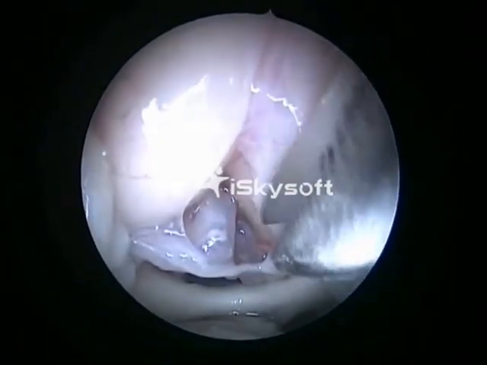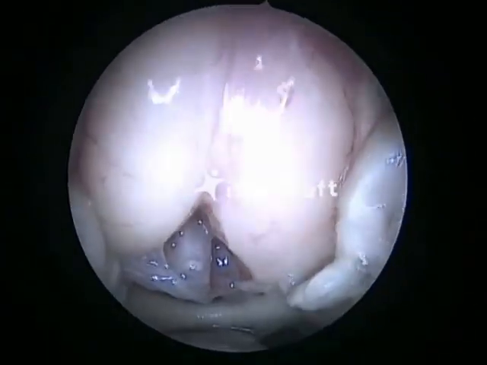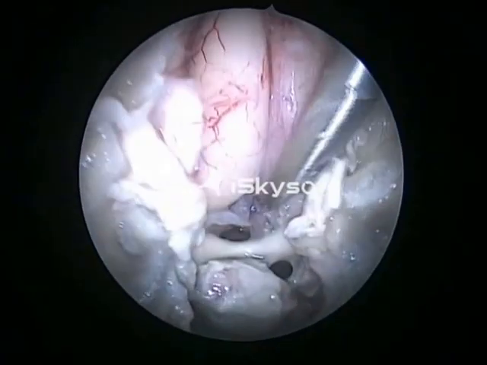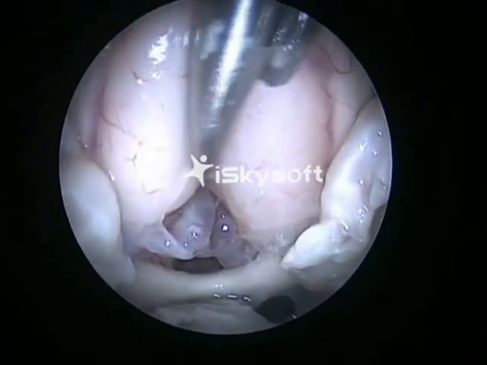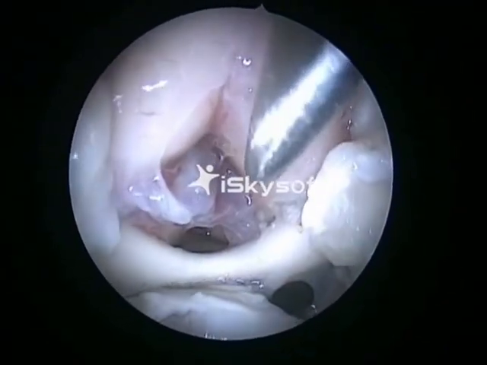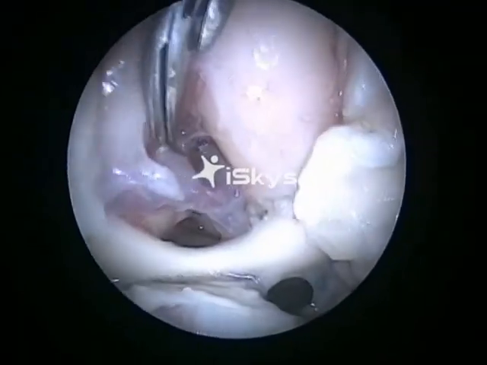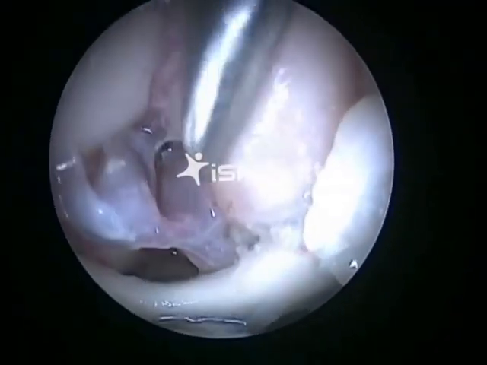That's a clear view of the anterior cerebral artery on both sides, the A1, A2 and the ACOM. That's A2, ACOM, A1.